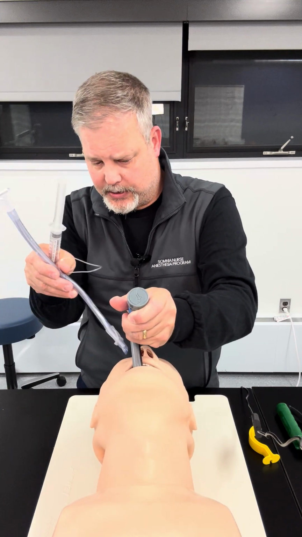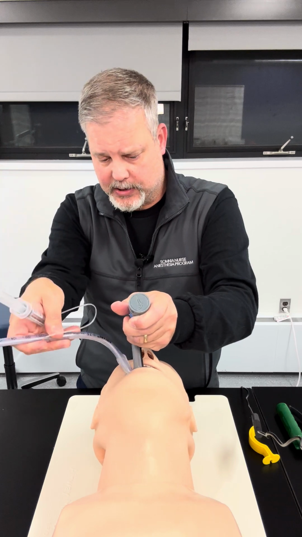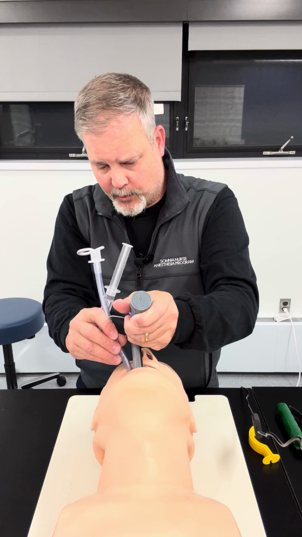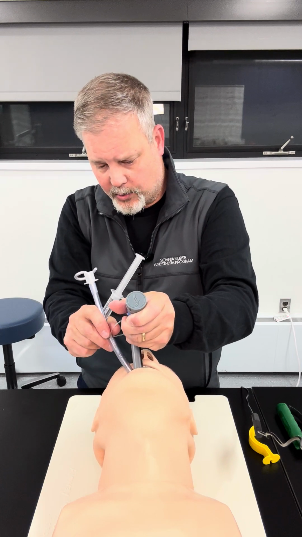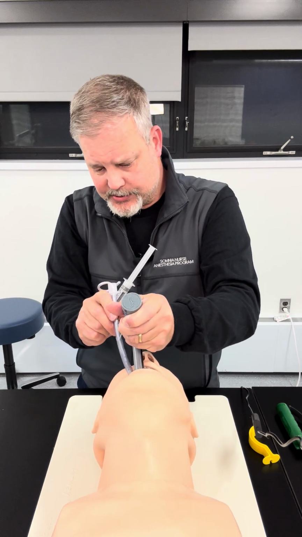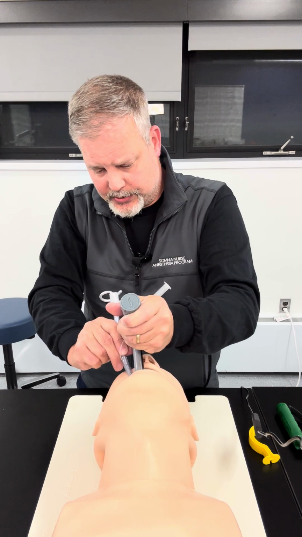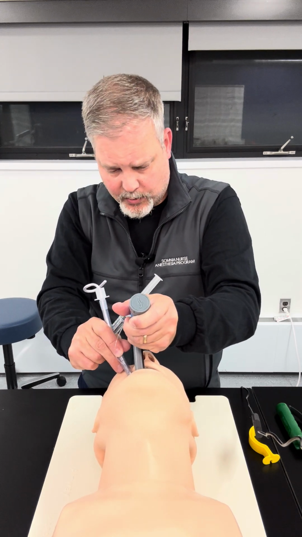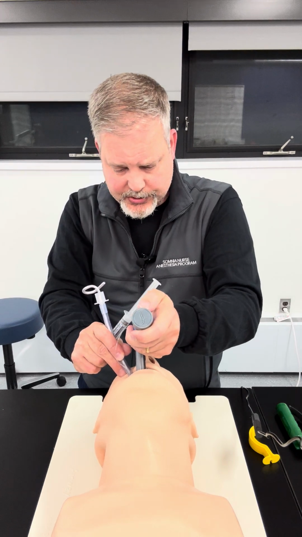So now what I'm going to do is take my endotracheal tube and slide it into the oropharynx, and I'm going to guide it with that stylet all the way through the vocal cords. Now, as soon as my pilot balloon there, my cuff, excuse me, gets through the vocal cords, then I'm going to stop.